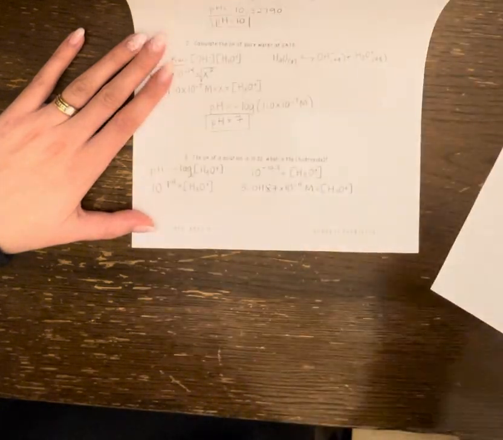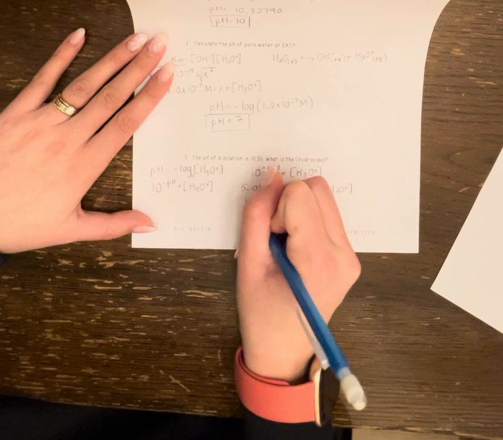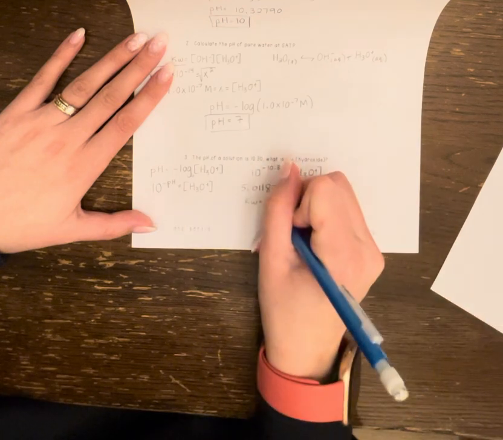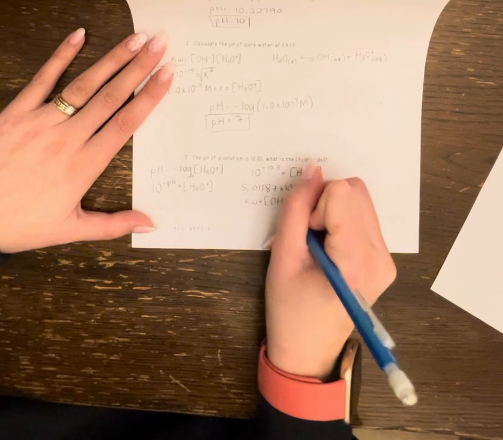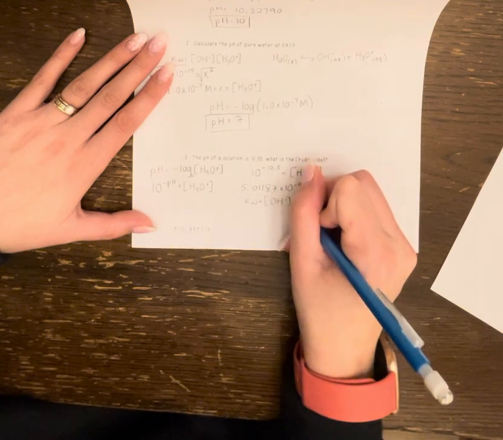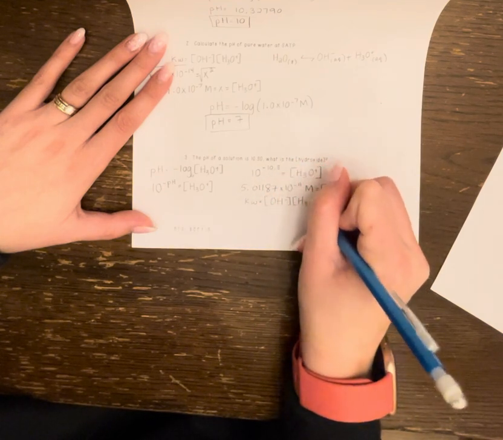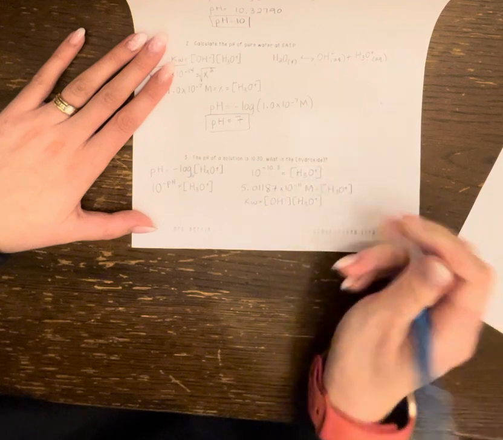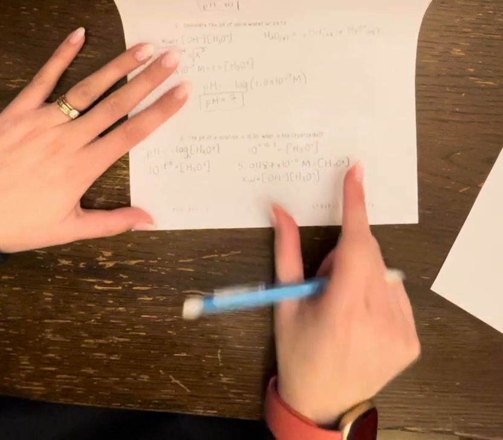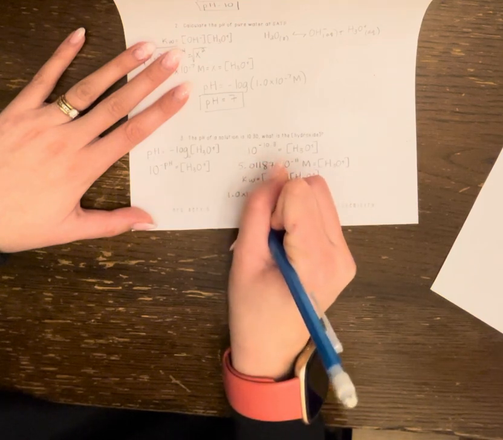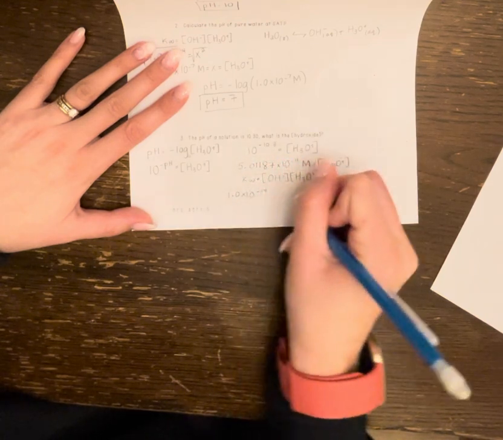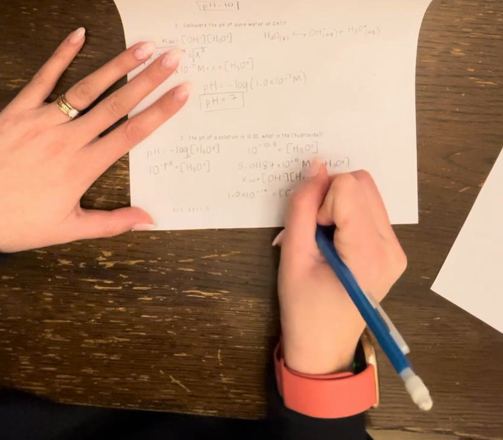So kW, which we know, equals the hydroxide ion concentration times the hydronium ion concentration. So if I have the hydronium ion concentration and I know kW is 1.0 times 10 to the negative 14, I can find my hydroxide.